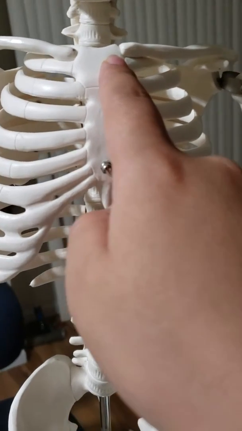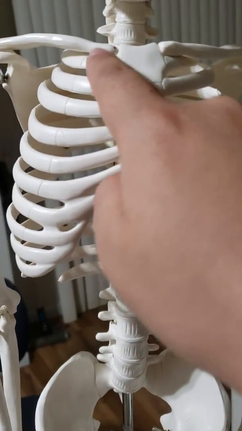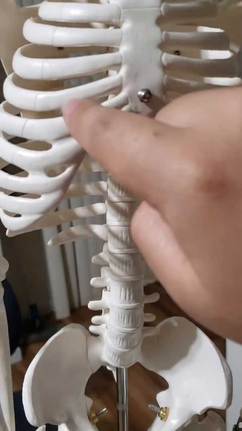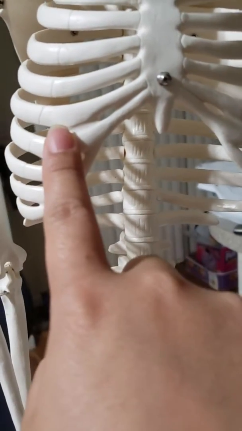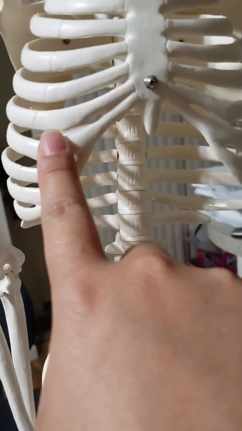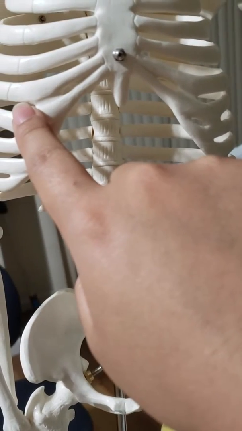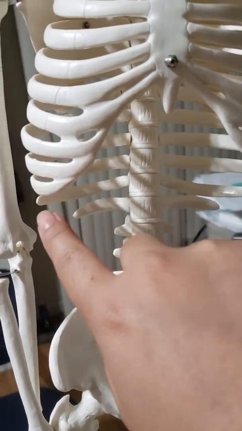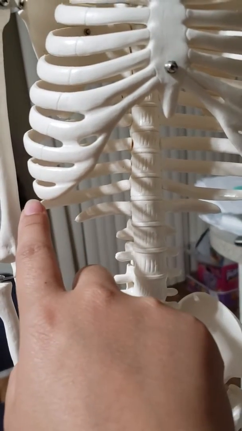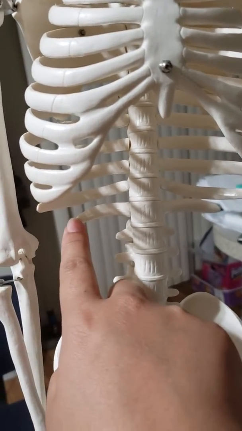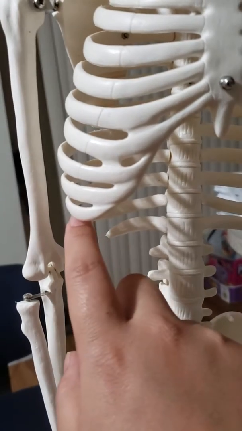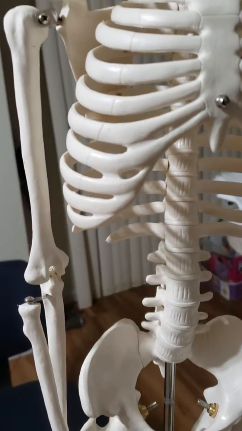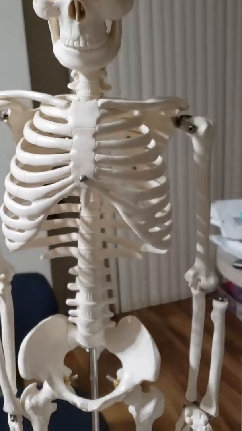Then we got the true ribs, which is 1 through 7. And then after that, we have the false ribs, which is 8 through 12. And then the floating ribs is the 11, 12. So that's the thoracic cage.